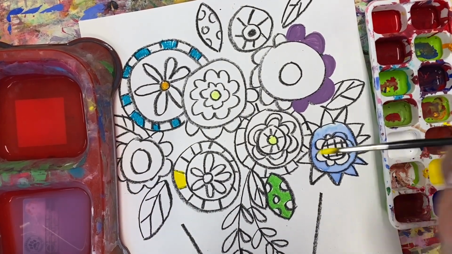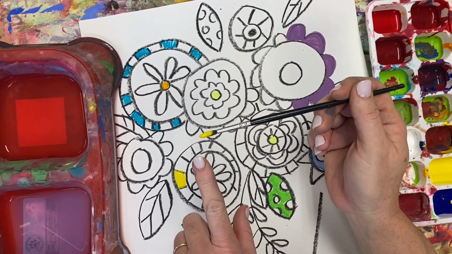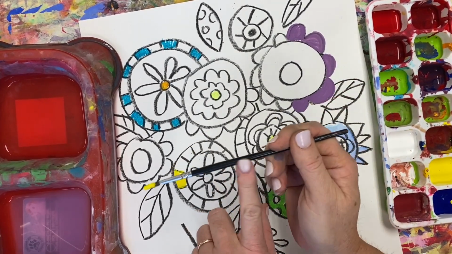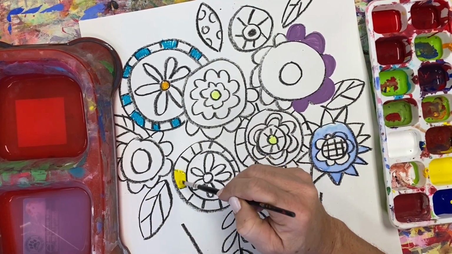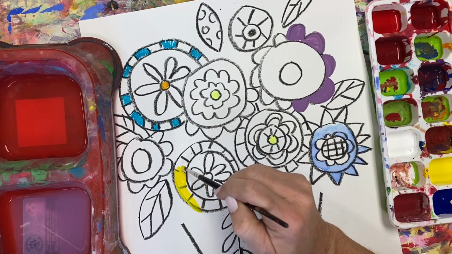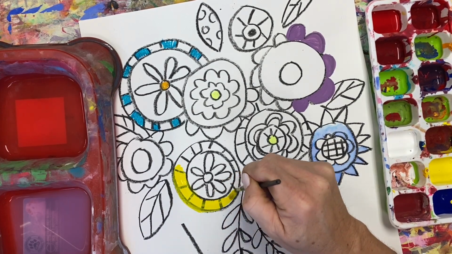So I dip the tip. I only need the brush. I only need the paint on the bristles. I don't need it on the metal part, and I don't need it on the shaft of the brush here. And I have control, and I can fill in the spots. But you're going to see that if I get sloppy, it does cover up my black markings.